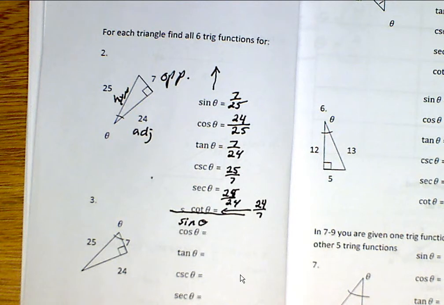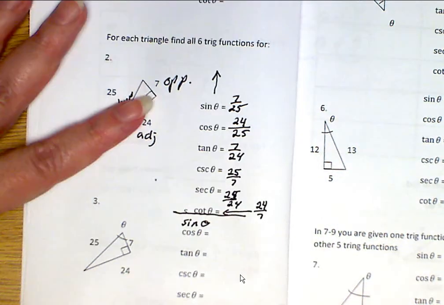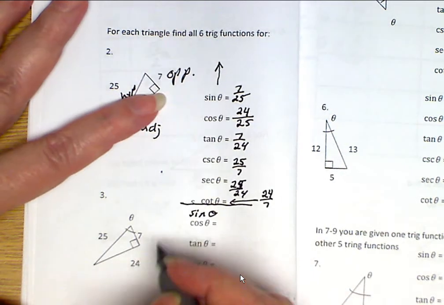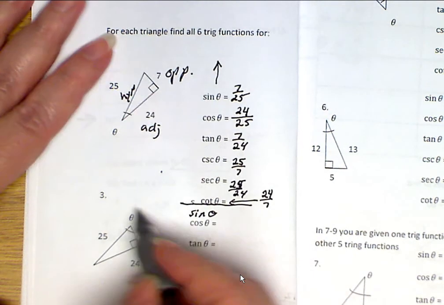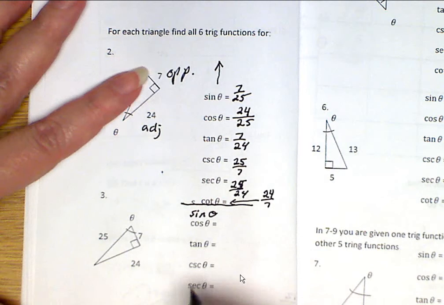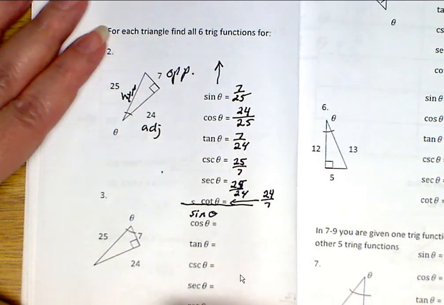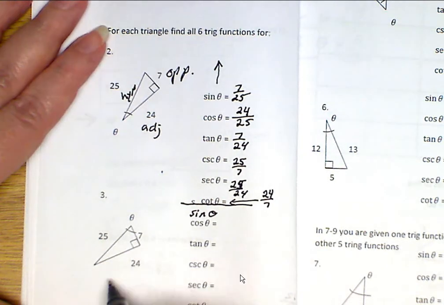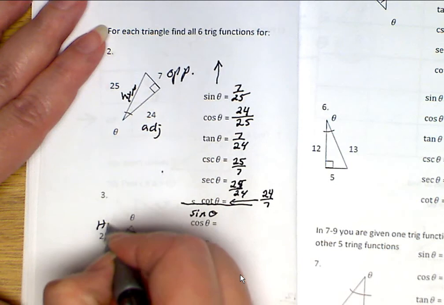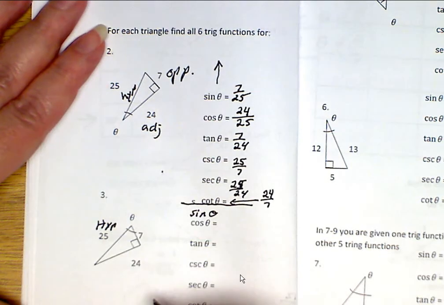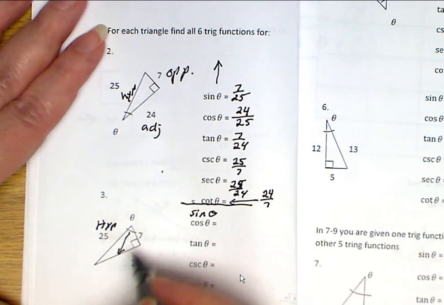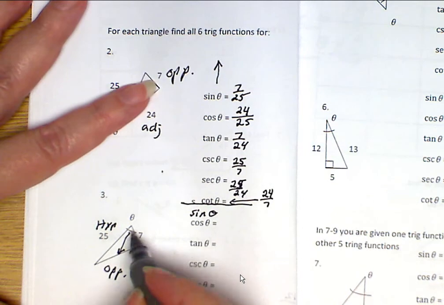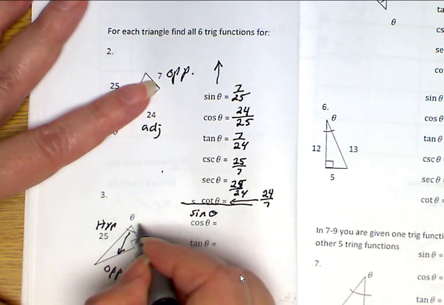The worksheet, yes. So, ladies and gentlemen, on activity 3, what is our hypotenuse? 25. 25 is hypotenuse. What is my opposite? 24, because it's straight across from the angle, so this is the opposite, OPP. And adjacent is 7.